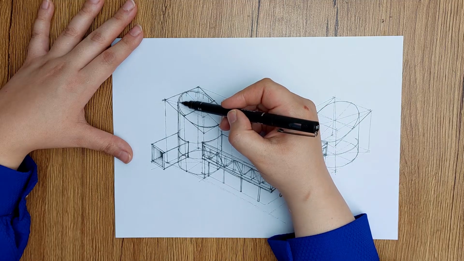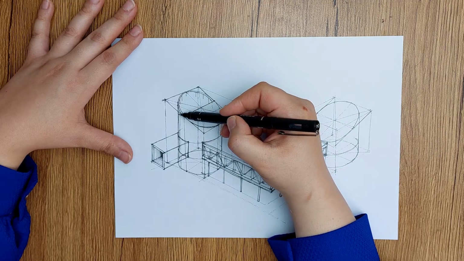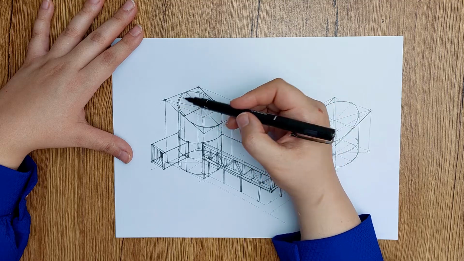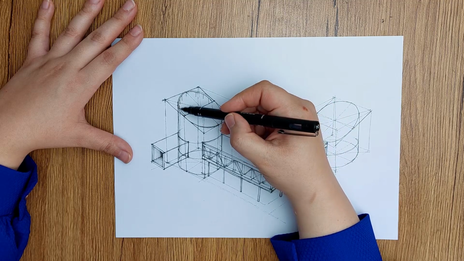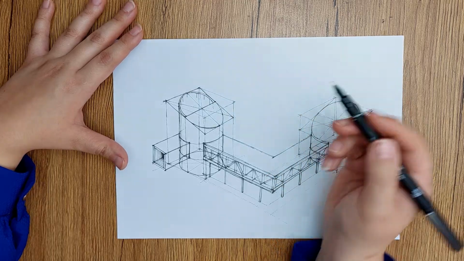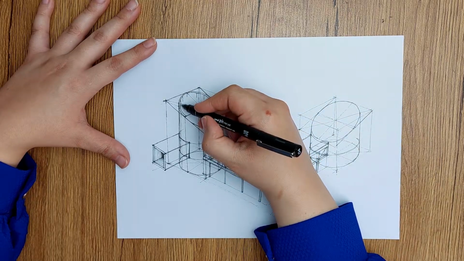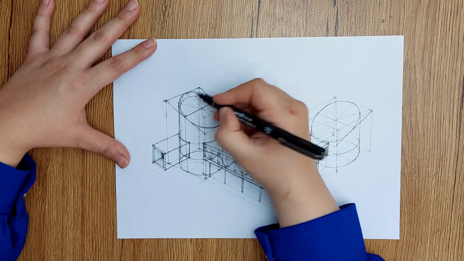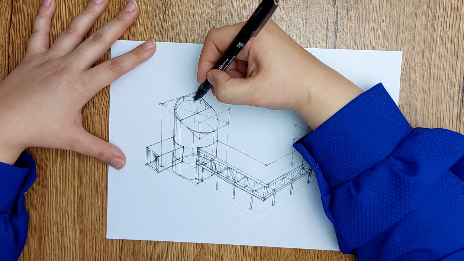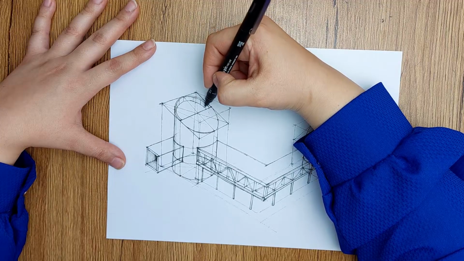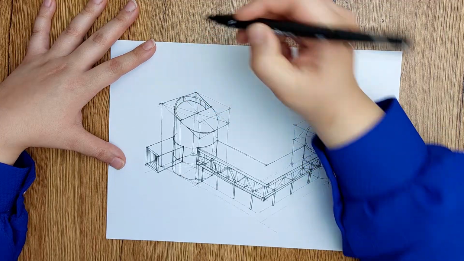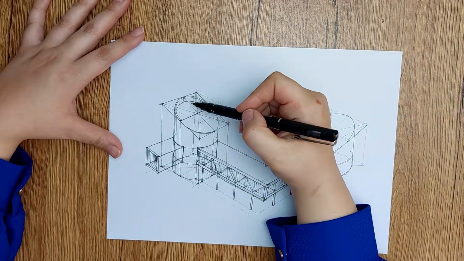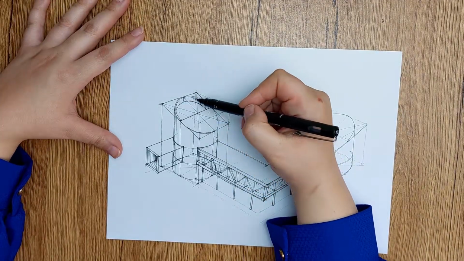Same here. We continue. You see, here is the end point, because after that we cannot see this 5 millimeter line anymore. Now I draw the curve, the oval, based on the end of these lines.